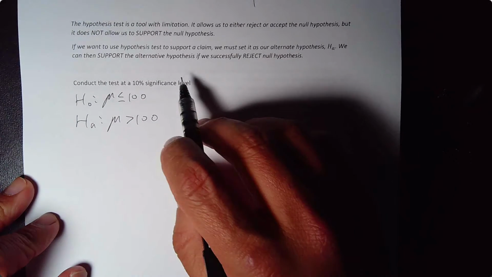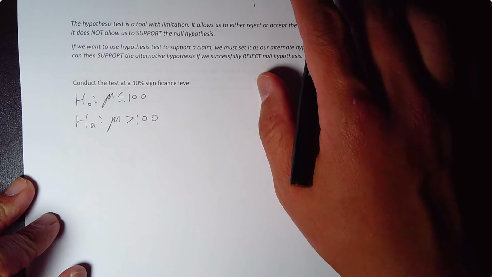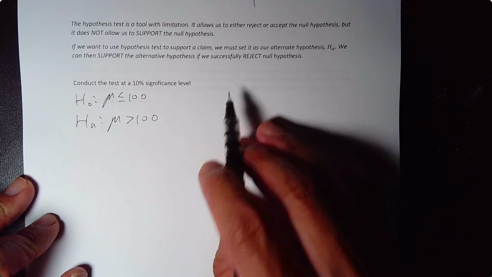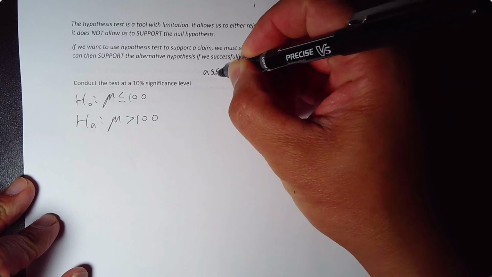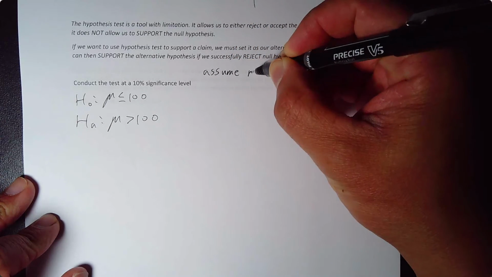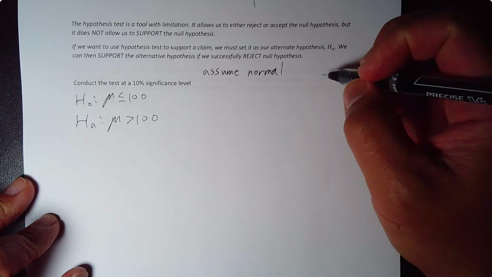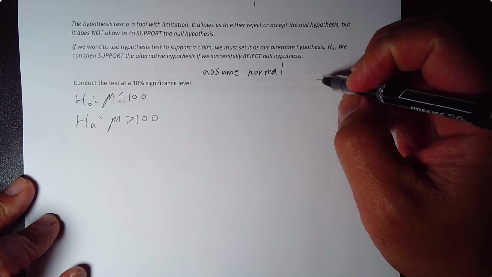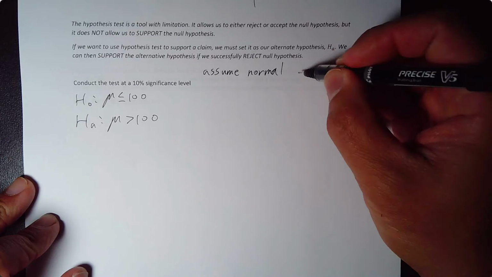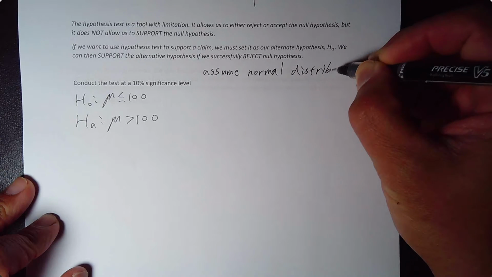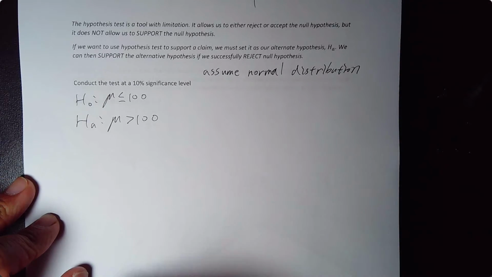Okay, now here our sample size is 25, so we must assume normal distribution. Meaning we must assume that the original population, meaning the daily shoppers, follows a normal distribution in order for us to proceed. Okay, all right. Now let's go ahead.